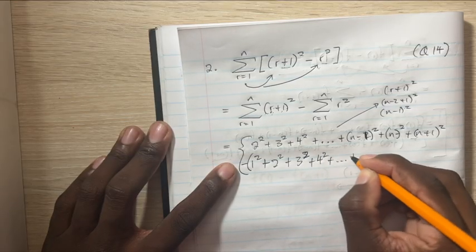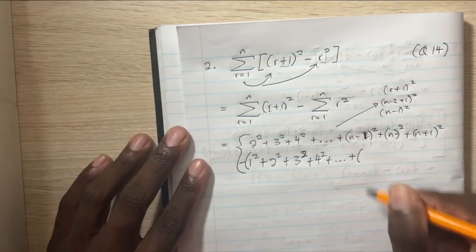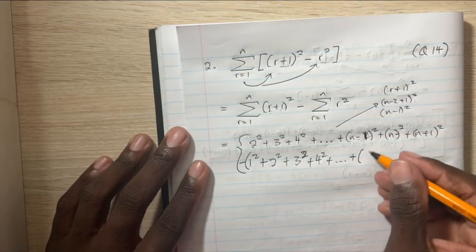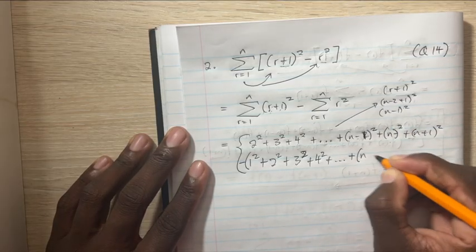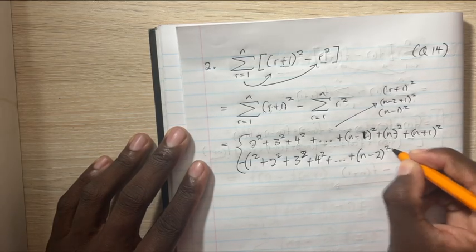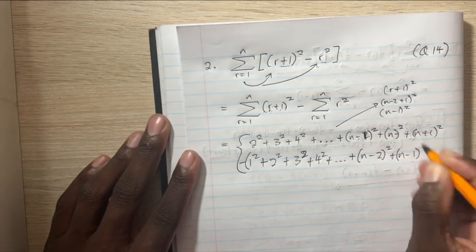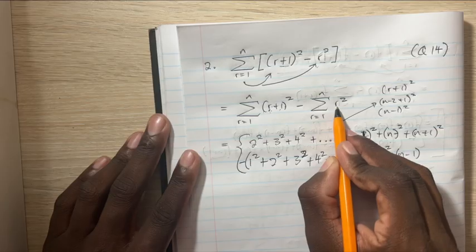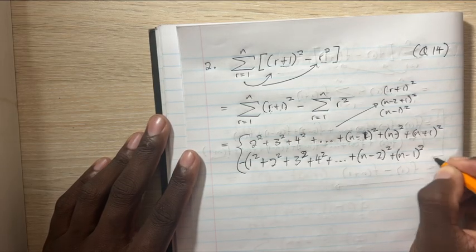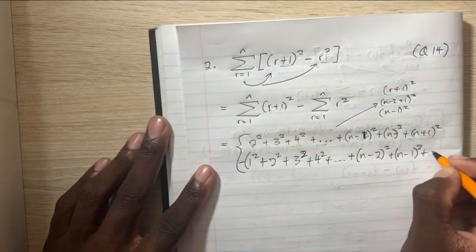Plus dot dot dot. Plus. By the end, we'll have something similar, where R is n minus, okay, let's start n minus 2. Where R is n minus 2, just have n minus 2 here, squared, plus where R is n minus 1, will just be n minus 1, because we just substitute everything exactly as it is here. It doesn't change, this one doesn't change. It's not complicated as this one. Squared, plus the last term, where R is just n. So we have n squared.